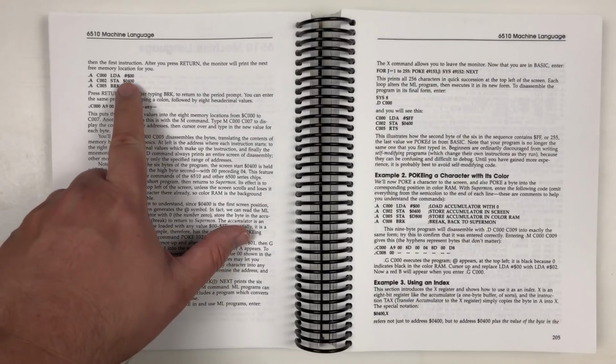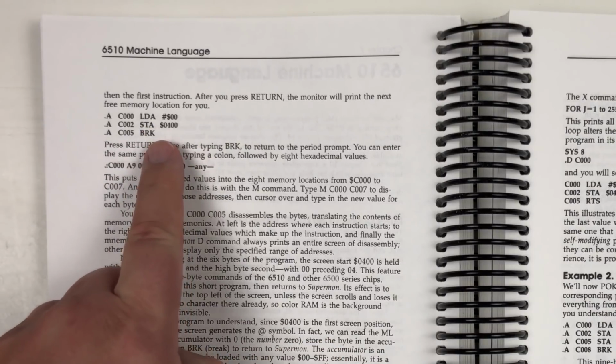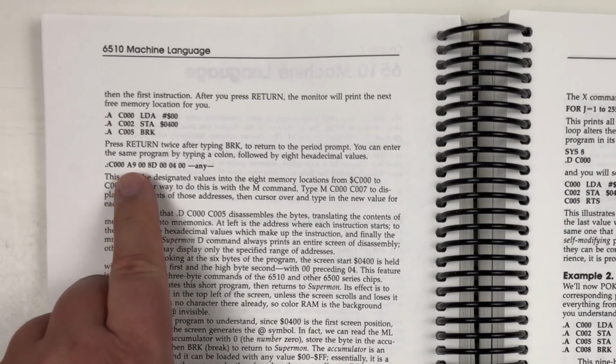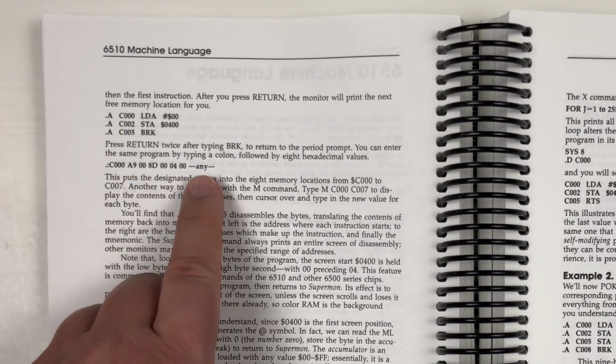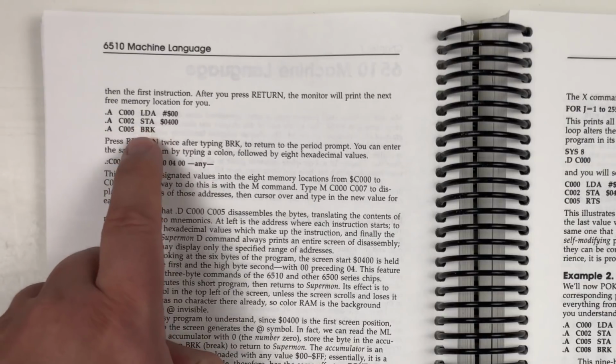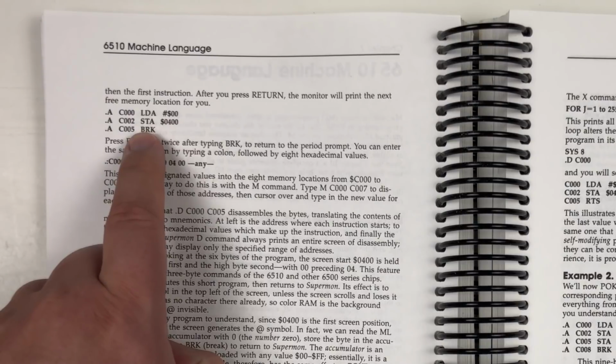And so it just gives a very short example program written for Supermon, which is Jim Butterfield's machine language monitor, using the A or assemble command. And it shows that the same program could be entered in hex, which is machine code. Usually when we say machine language, we mean the opcode, the mnemonic, such as load A, store A, and BRK break. These are easier human-readable mnemonics.